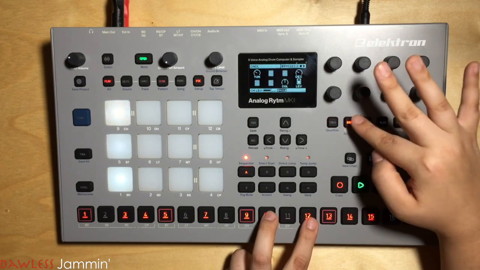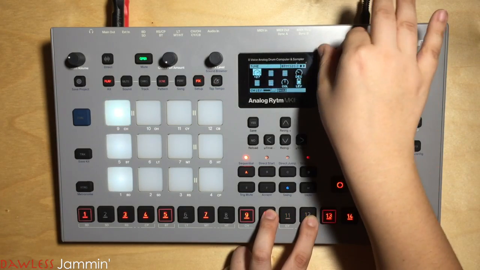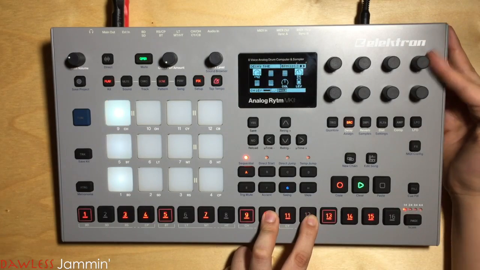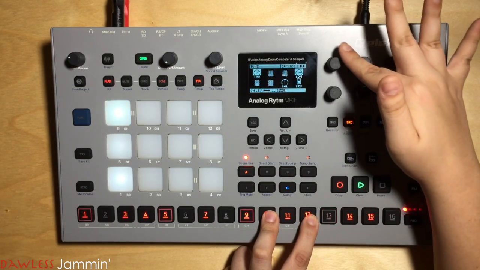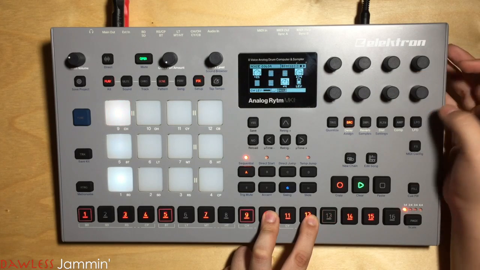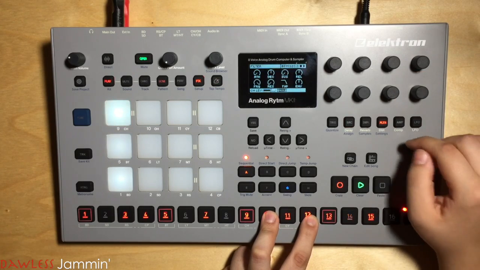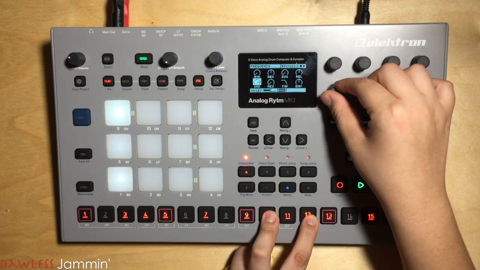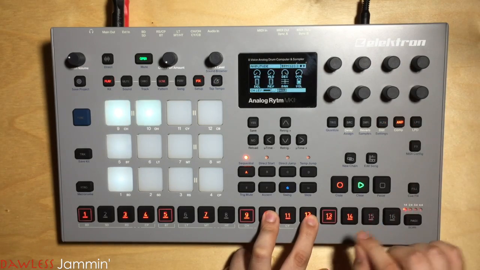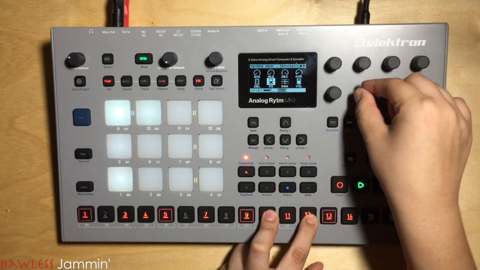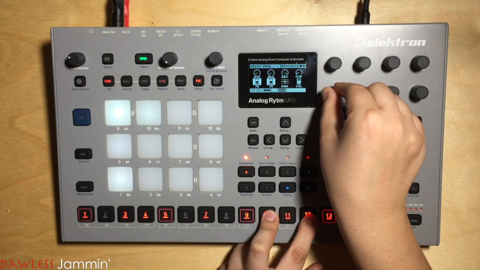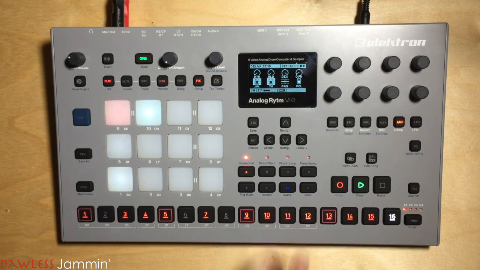Let's edit some more parameters on these steps. As long as you have the steps held, you can make changes to that step's parameters. You can see a change is being made on the screen. We get a white box around our parameter. Let's add a little bit of reverb and some delay. Let's keep adding to this beat.